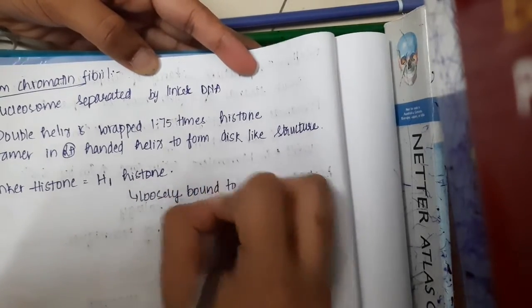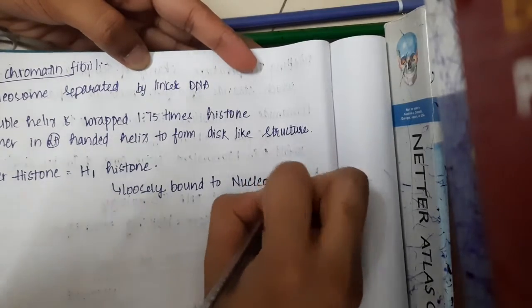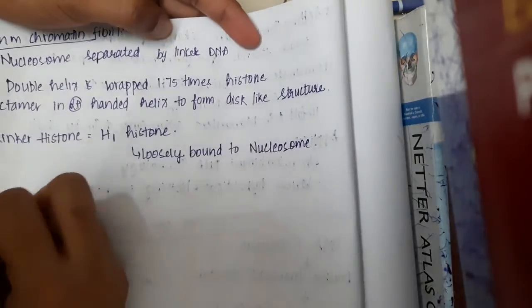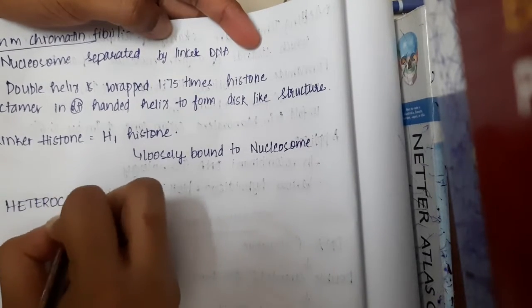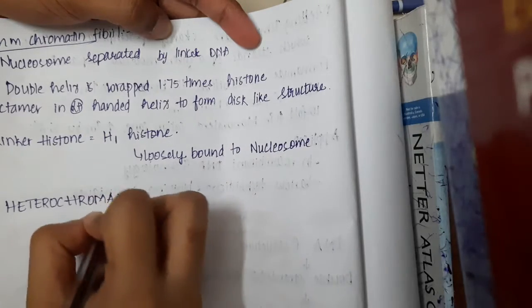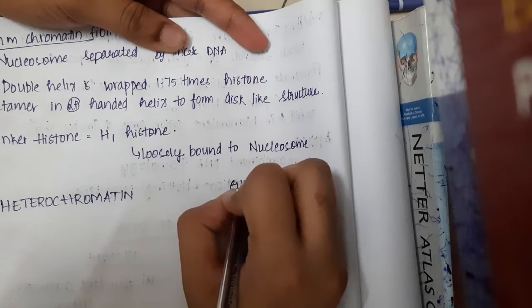Okay, now let us understand the difference between euchromatin and heterochromatin. So we have seen the packing, how the packing has happened. First the double helix is bound over core proteins, then six of such core proteins, nucleosomes, are linked by linker DNA, and one such becomes a 30 nanometer chromatofibril.